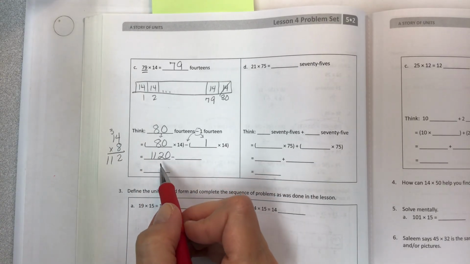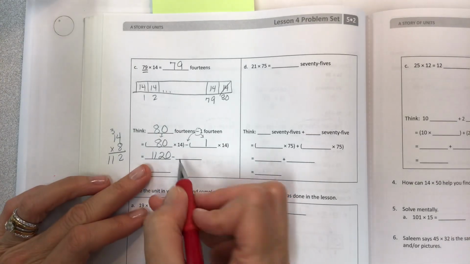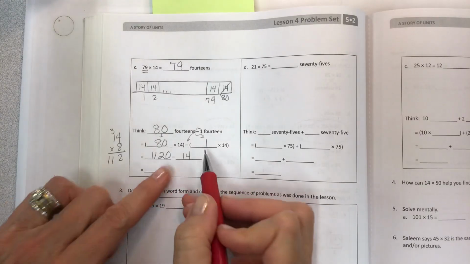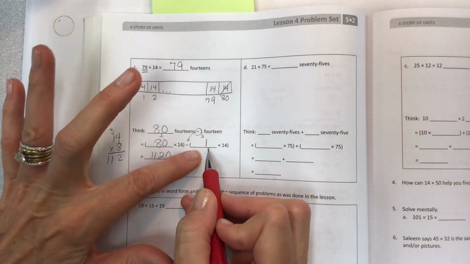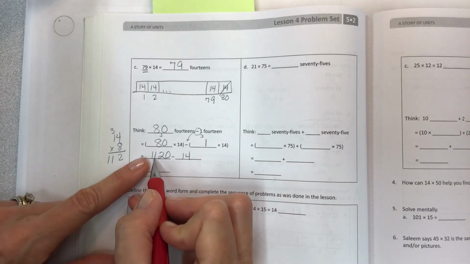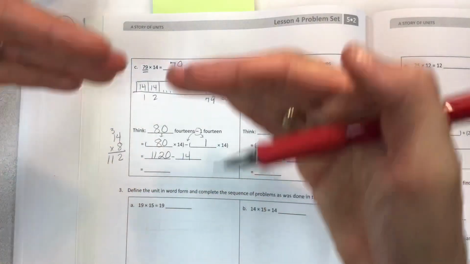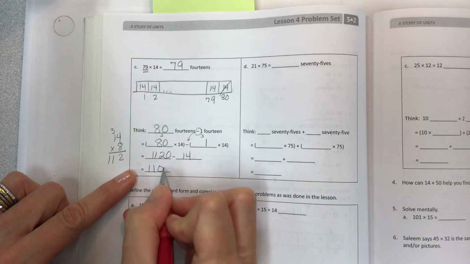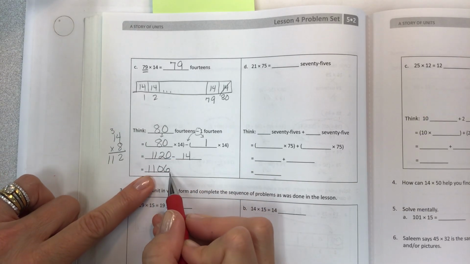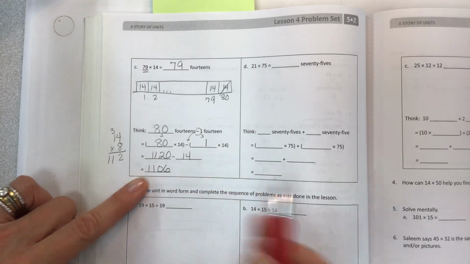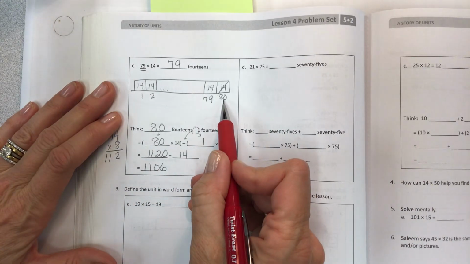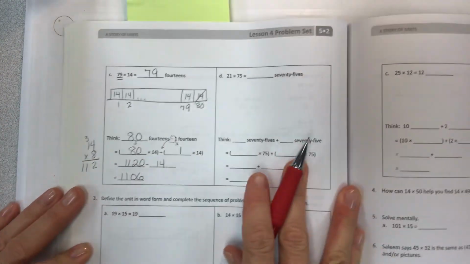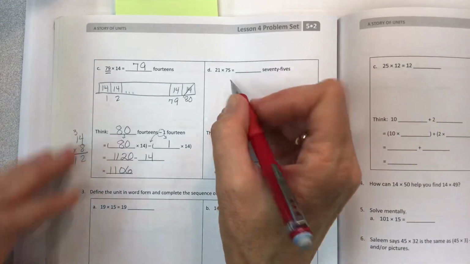It's very helpful. So if you have 1,120 for your first part, but then you take away 1 14, I don't mean 114, I mean 14, then it's 1,120 minus the 14, which leaves you with 1,106, the difference between those two. Okay, so start with 80, take off 1, and that's where you get your 79. Okay, let's do another one.